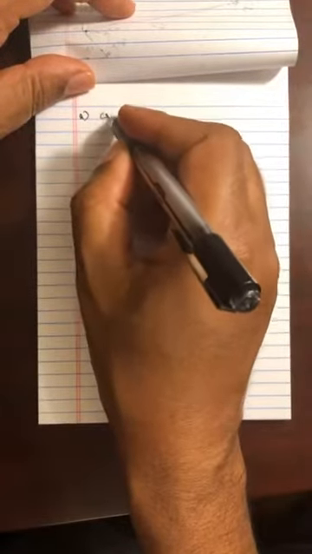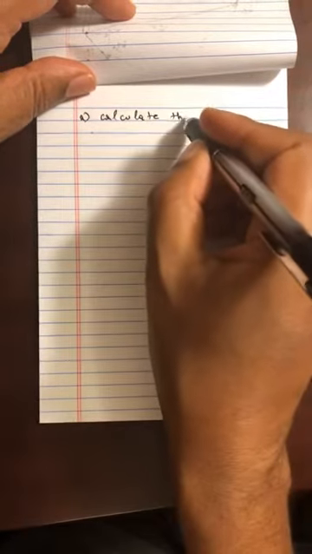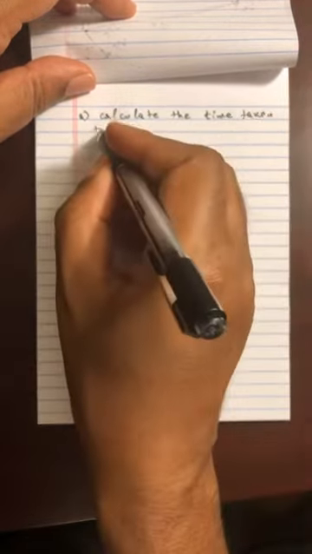A, let's say calculate the time taken to hit the ground.